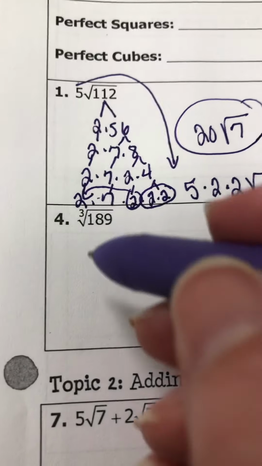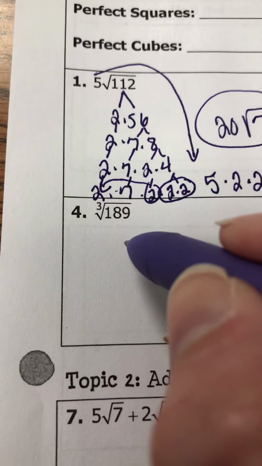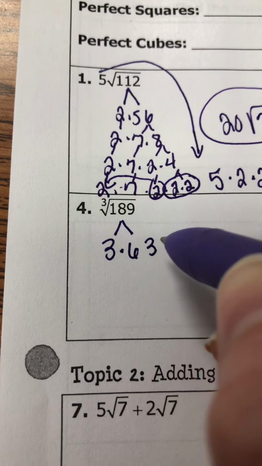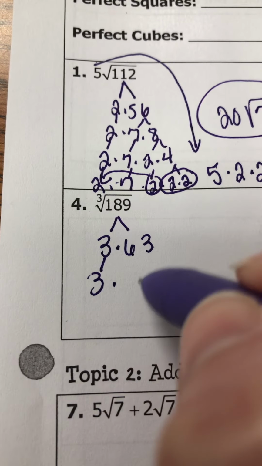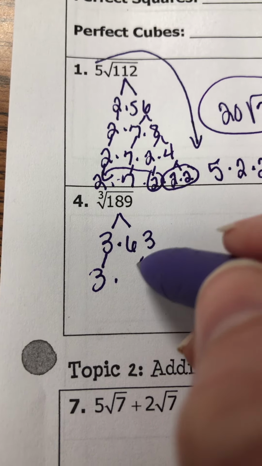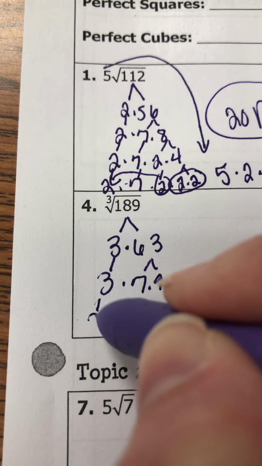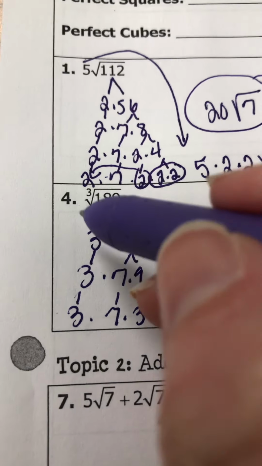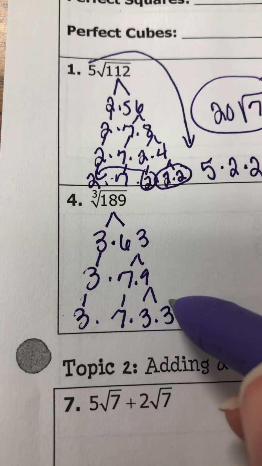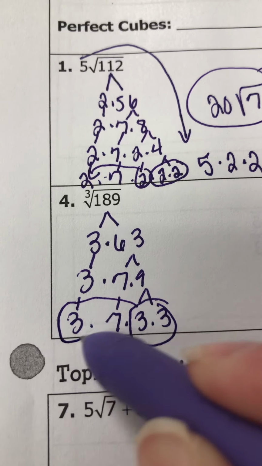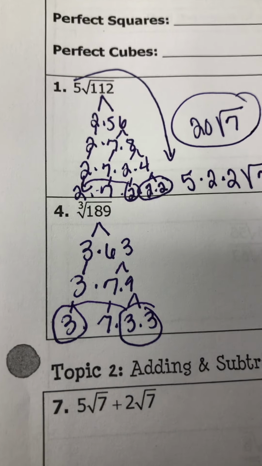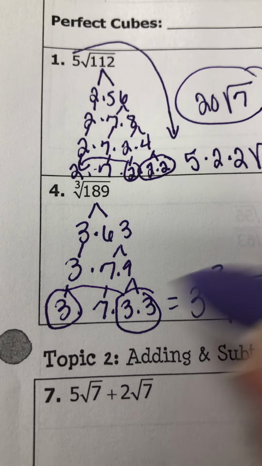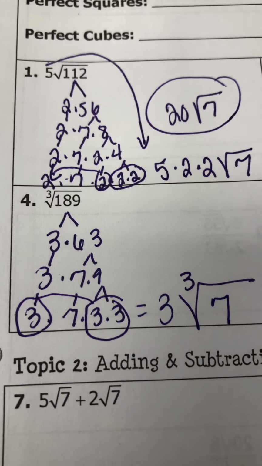Okay, let's go to the cubed root of 189. So with 189, I can multiply 3 times 63. And then I can take 63 and break it down into 7 times 9. Now I have my row of primes, but I'm not finding a square root this time, I'm finding a cubed root. So I need to make a group of 3 instead of a group of 2. So I can take a 3 out of this grouping, but I'll leave the 7 behind.